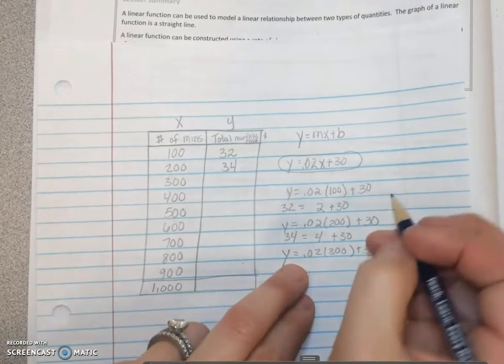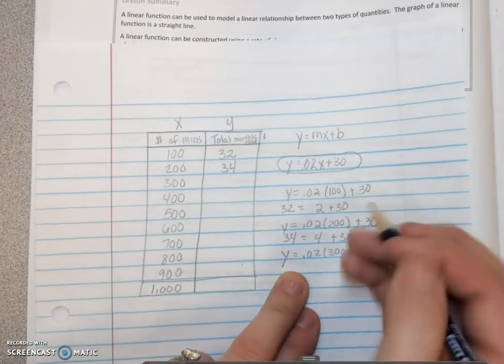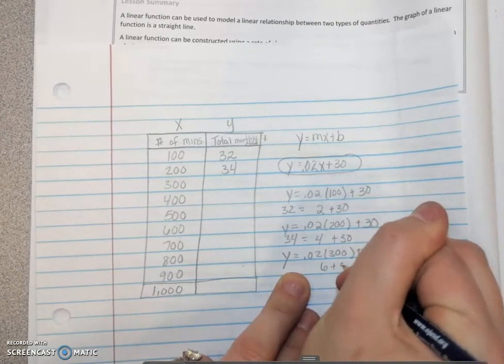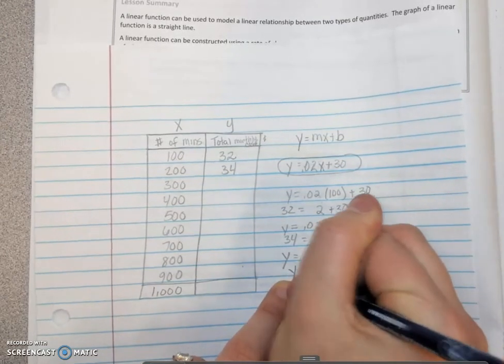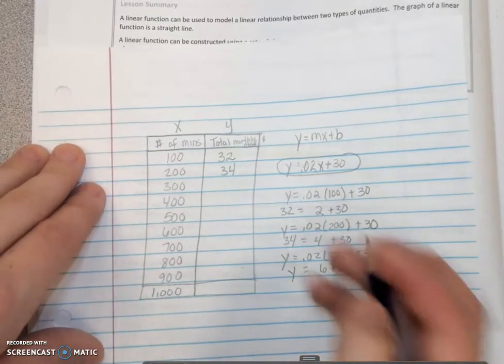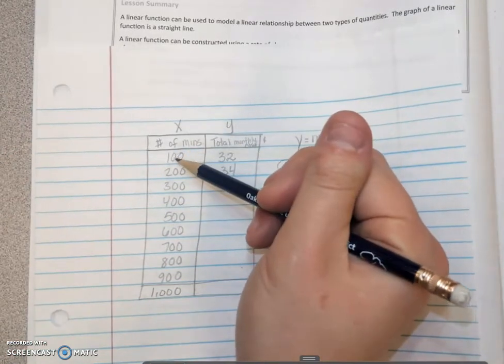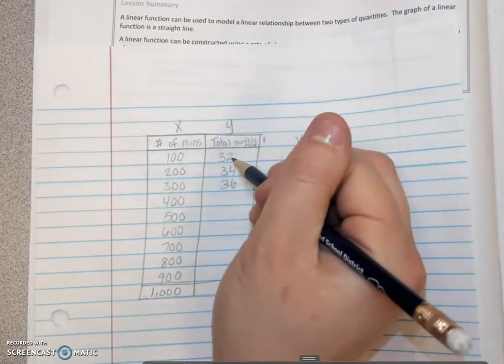Okay. So here's where I plugged in 100, 200, 300. 0.02 times 300 is 6, plus that $30 maintenance fee. You're paying that no matter how many minutes you use. So using 300 minutes is $36. And I'm starting to see a pattern. It looks like for every 100 minutes, it's an extra $2.